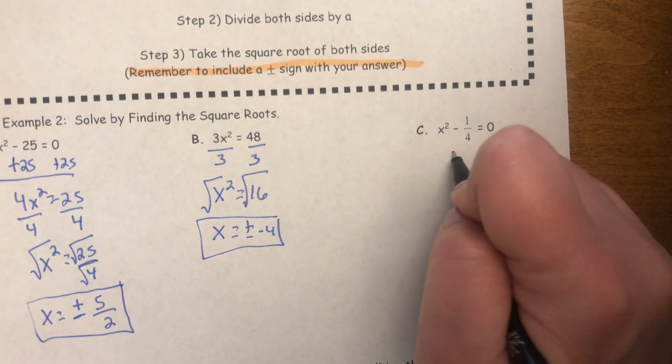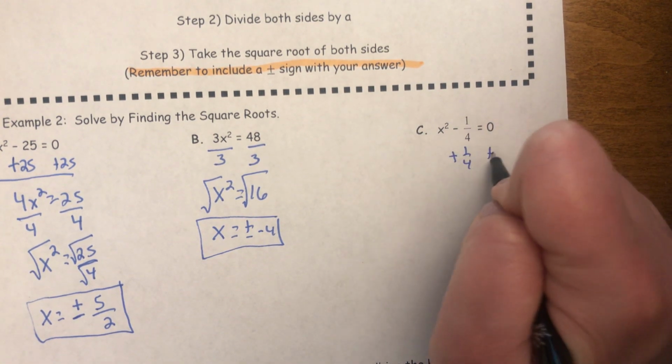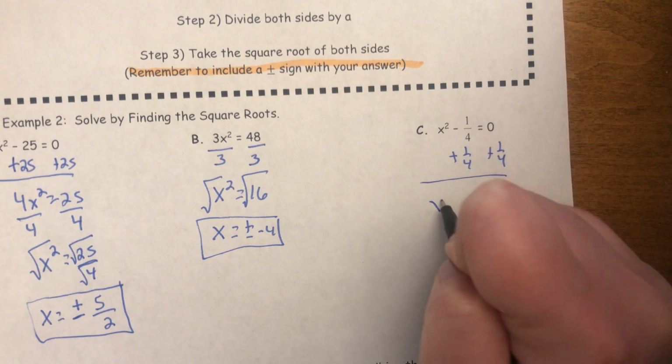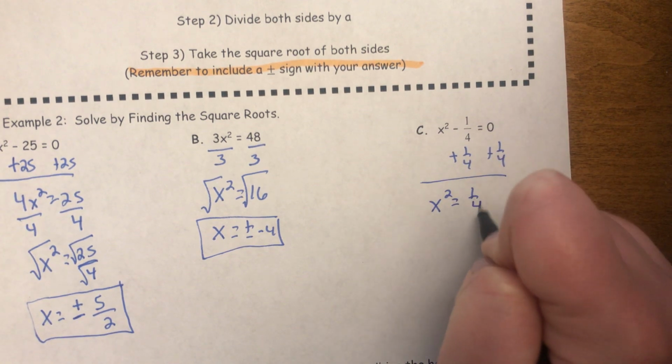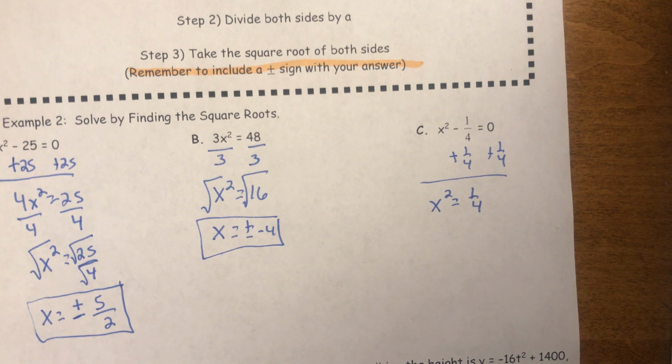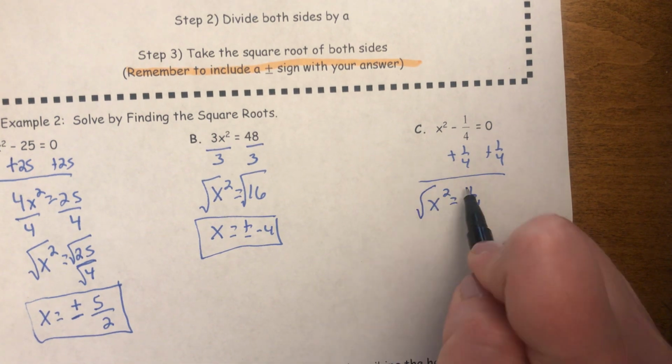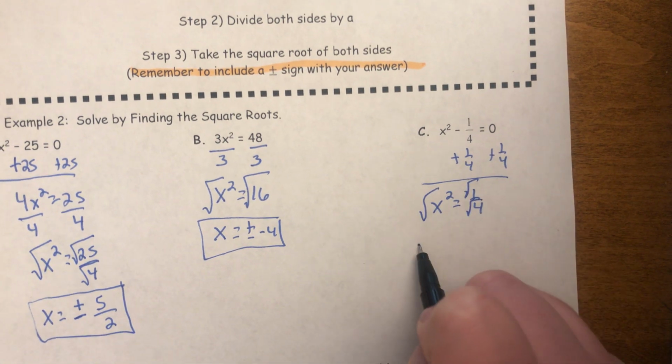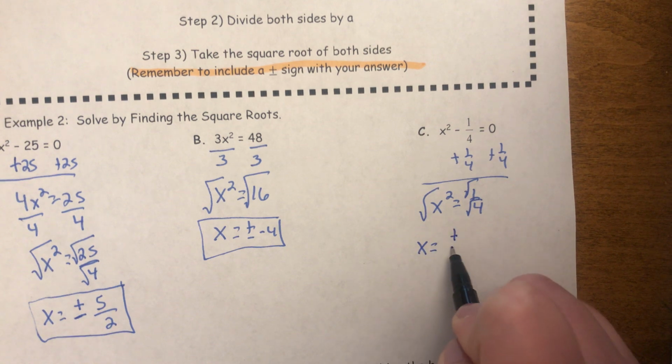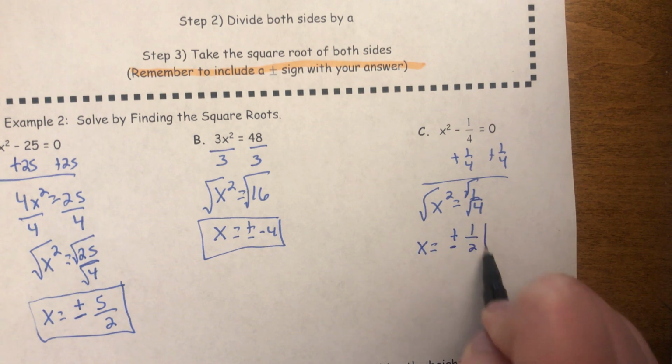Get rid of the minus 1/4. We're going to do that by adding 1/4 to both sides. x squared is equal to 1/4. Now again, we have the fraction, that's okay, let's just leave it. We're going to take the square root of both the numerator and the denominator. X is equal to plus or minus 1/2.